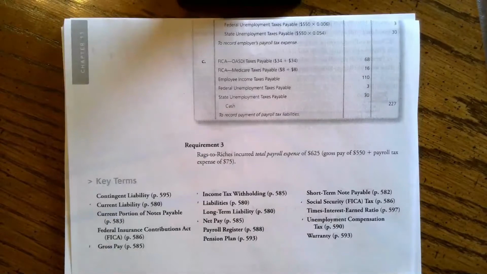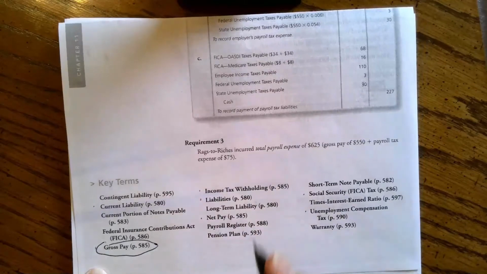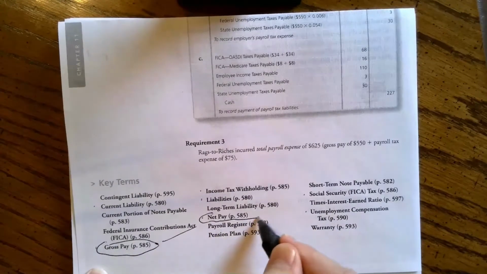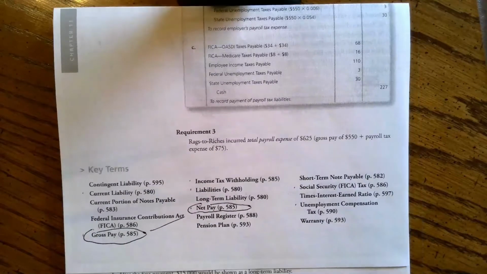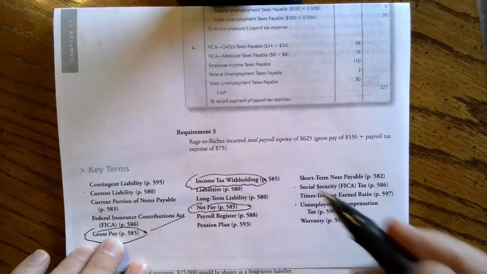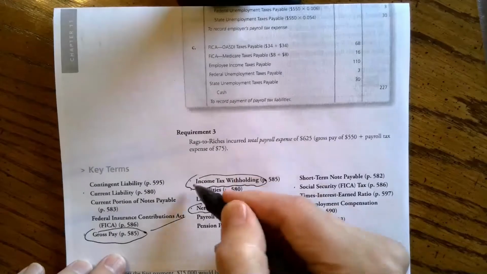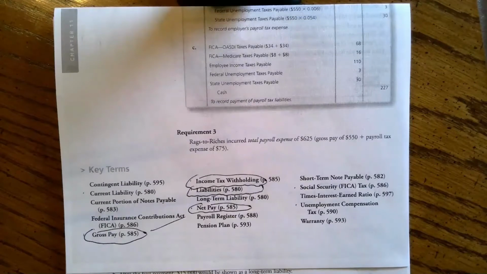For demonstrating current liability recording in payroll accounting, key terms on the back of the chapter: recording gross pay and net pay in the same journal entry, along with income tax withholding that applies to the employee, and other liabilities such as deductions for credit union or insurance, a portion of the insurance that employees pay out of their gross payroll.